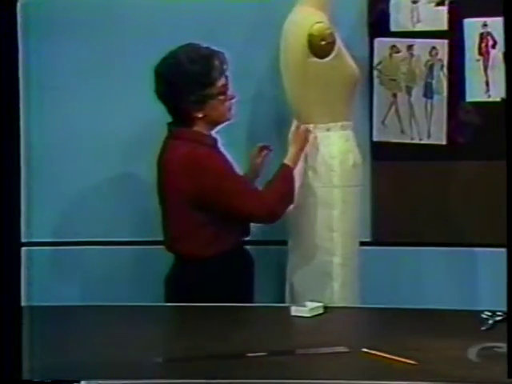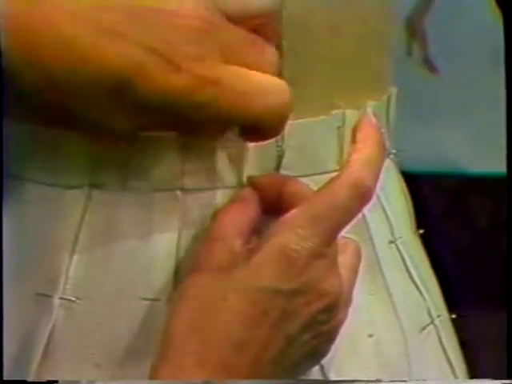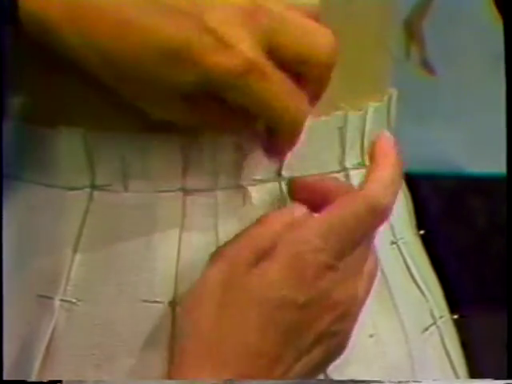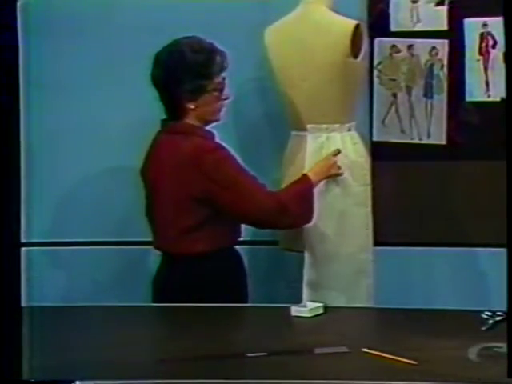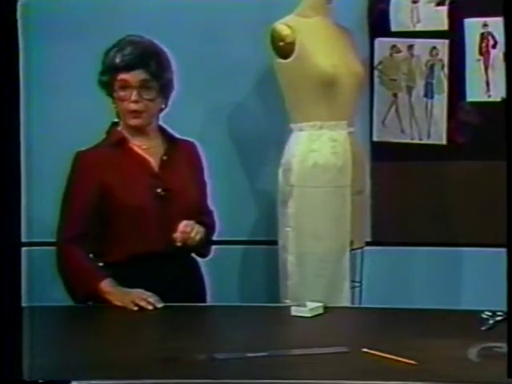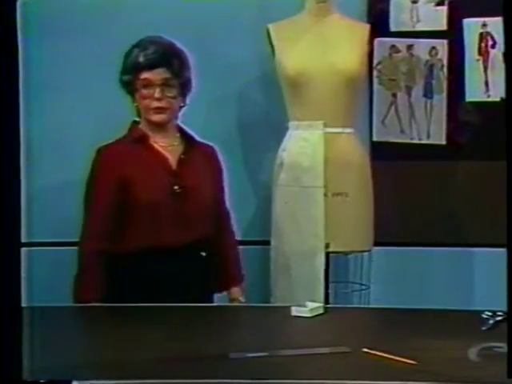Now this pinch seems to be pulling over. The pinch does not have to be on that grain line. It can be moved over if that's the way it should be fitted on the form. And again, I point out to you the ease that occurs in the back is accepted and considered appropriate to the fit of the garment. The skirt is now complete.